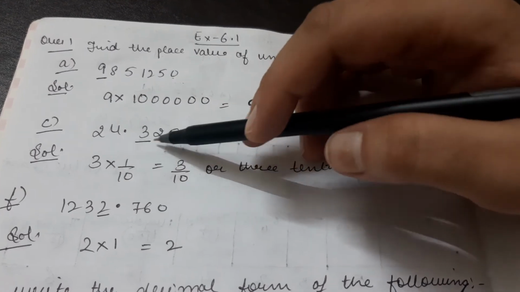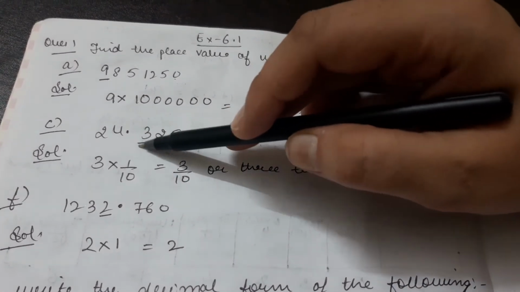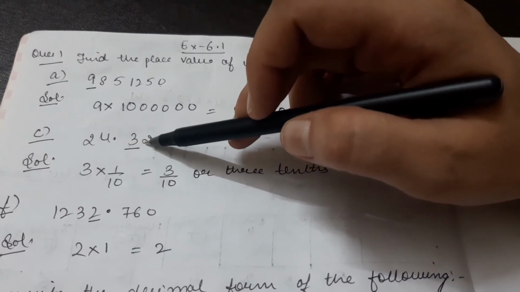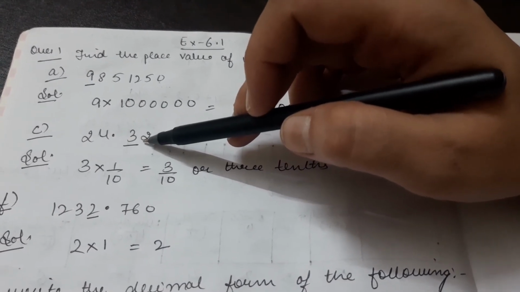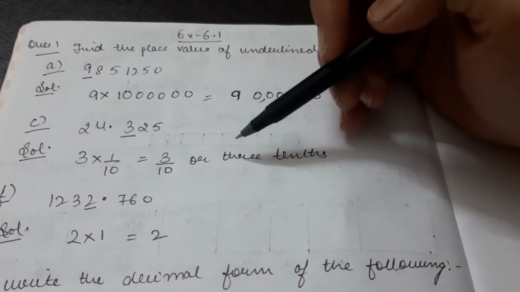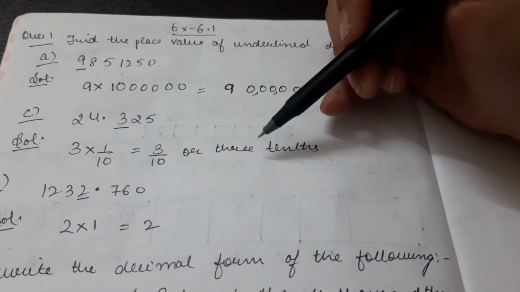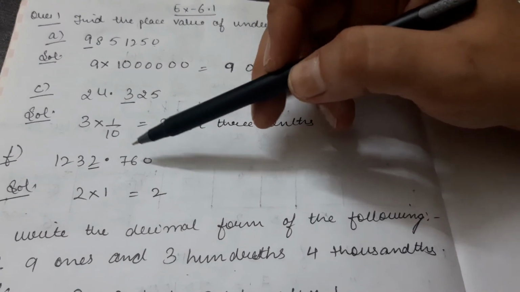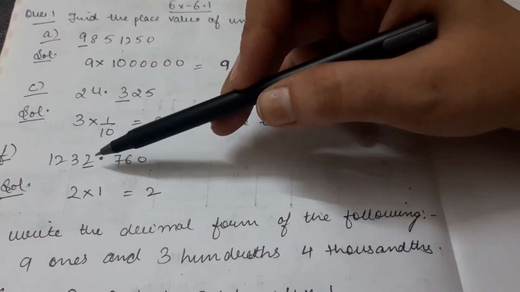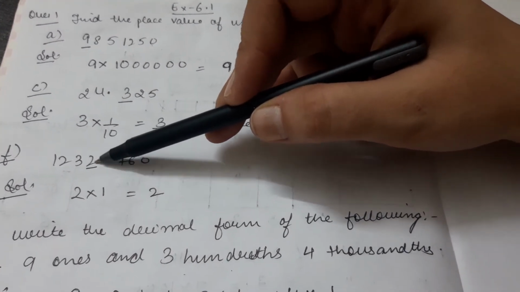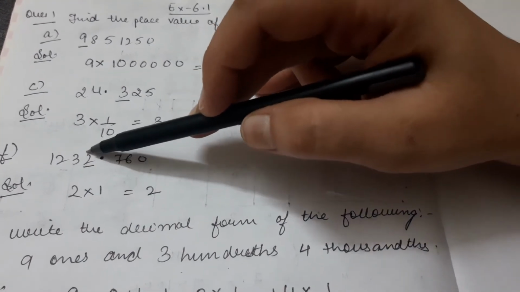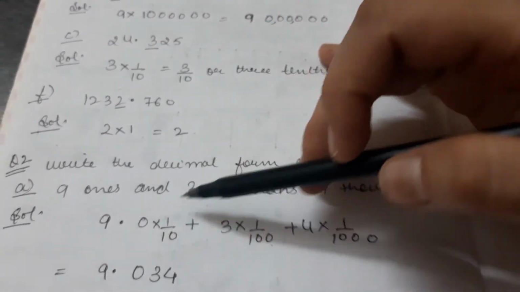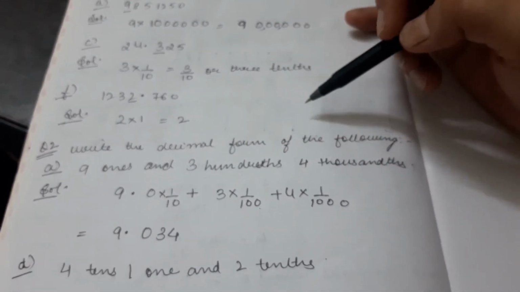Next, C part: 24.325. Now the place value of 3. 3 is after the decimal. The first place after the decimal is tenths. So it will be 3 into 1 by 10, that is 3 by 10, or you can say 3 tenths. F part: 1232.760. Now 2 is to the left-hand side of the decimal, so it is ones, tens, hundreds, thousands, like this. So 2 is at the ones position. 2 into 1 is 2.